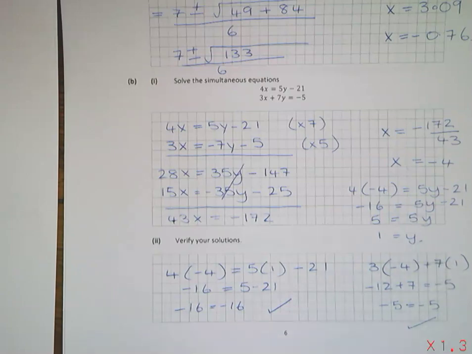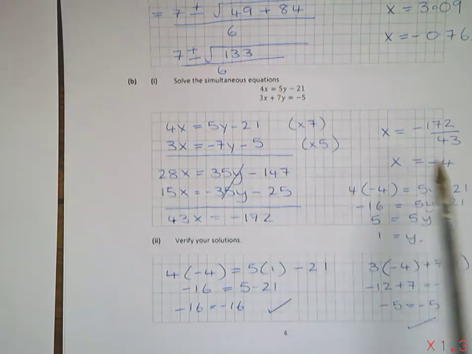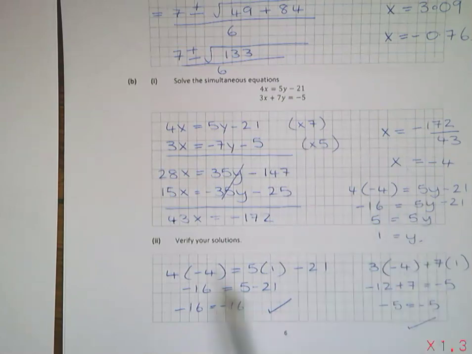And then the last part of the question says verify your solutions. Verifying your solutions means plug your answers back into both originals and see if they work. So if we plug them back into the first one, instead of writing down x, you're writing down minus 4. Instead of writing down y, you're writing down 1. So we have 4 times minus 4 equals 5 times 1 minus 21. When you tidy that up, you get minus 16 equals minus 16, so it works.